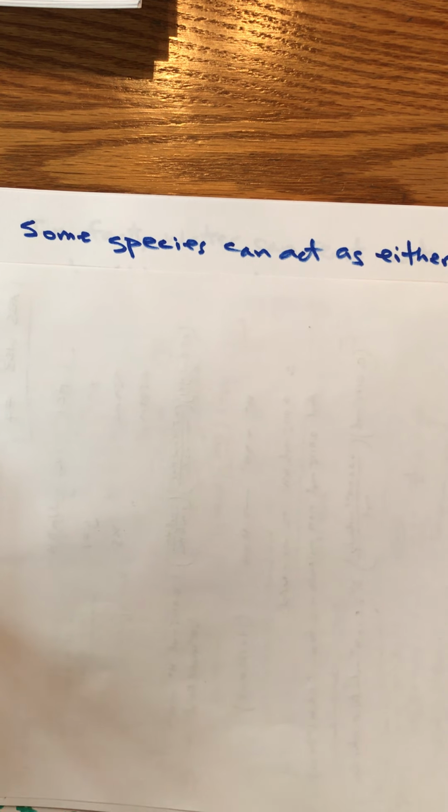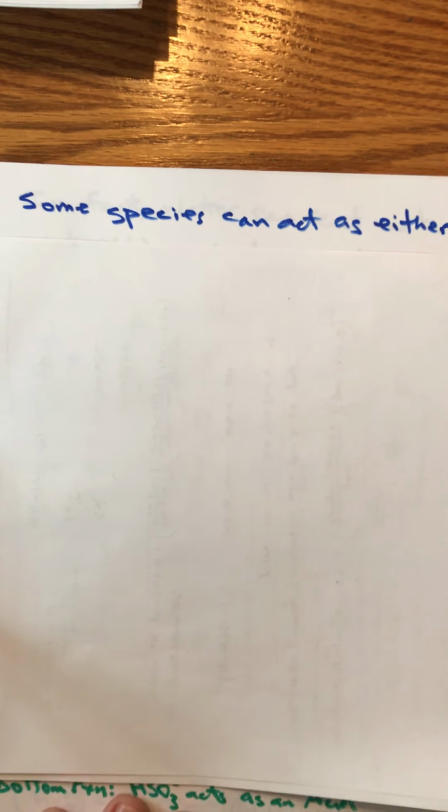Now, I like when they use this term species. Some species can be either an acid or a base depending on who they're with.